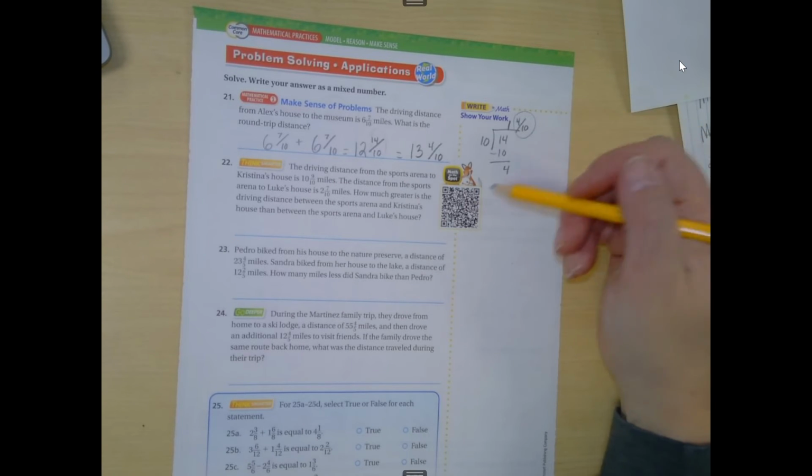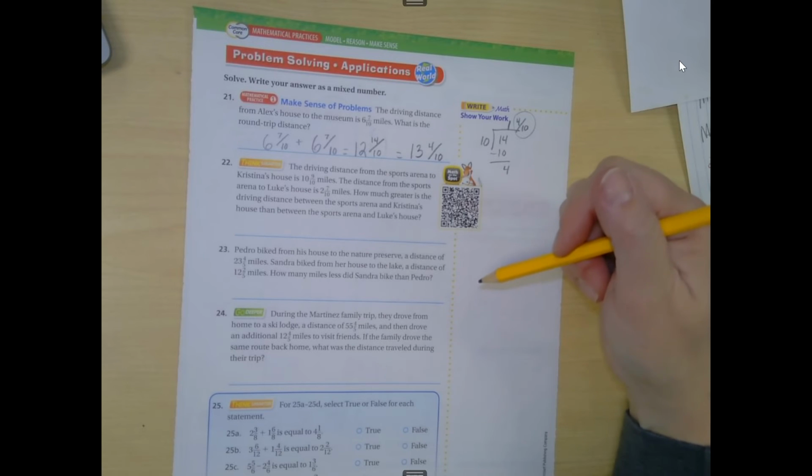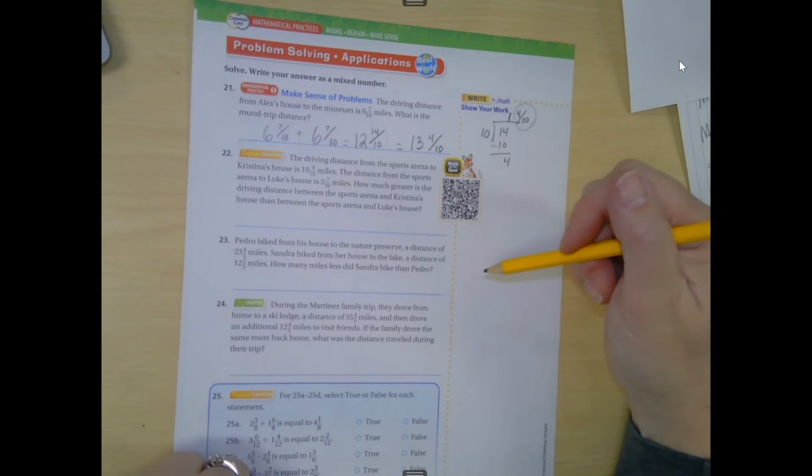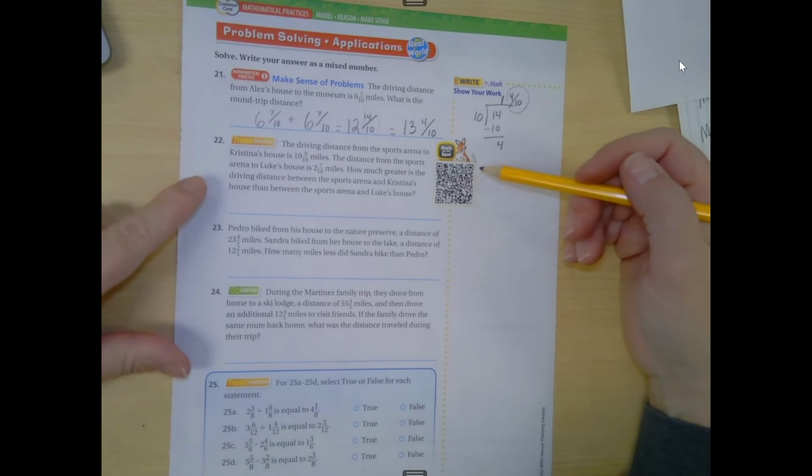All right, I'm going to try these next ones, but if I goof them up, just know math is not my best subject, but we're going to try.